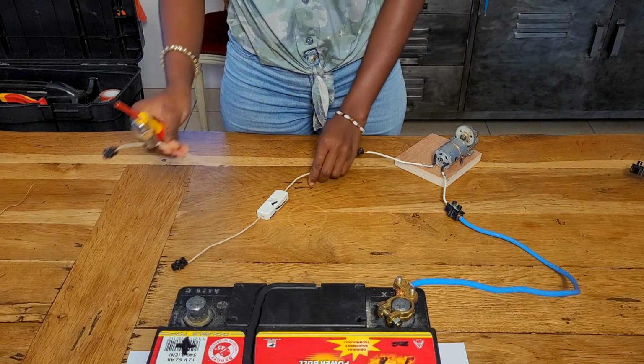Next, we connect one end of the bulb to the other end of the switch. And then we connect the other end of the bulb to one end of the positive wire.